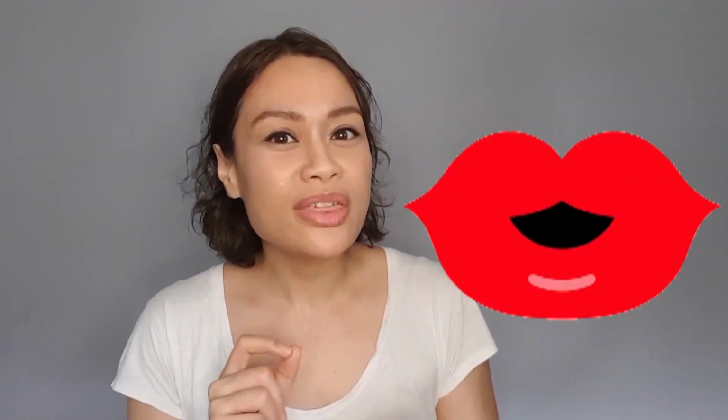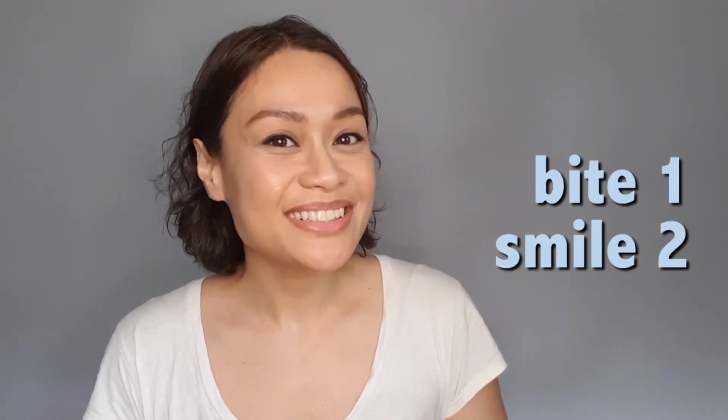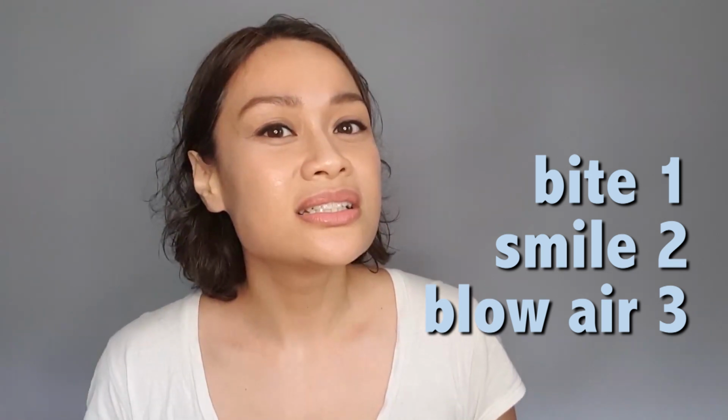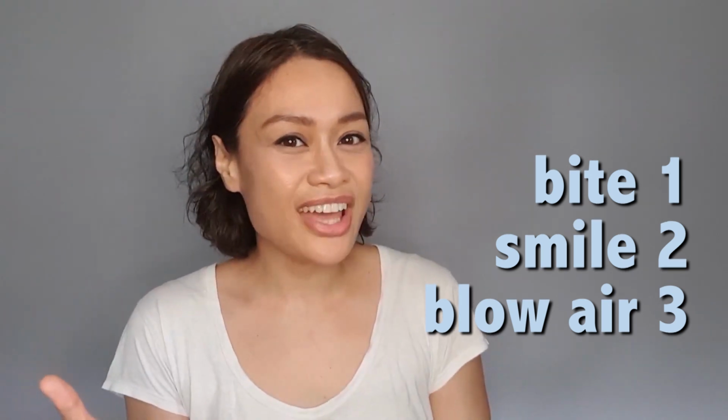But sa ibang children, again, you have to be very specific about paano mag-blow ng air out. You have to tell them na dapat hindi sa gilid pero sa harap. As if they're trying to blow the air out through their front teeth. So again, bite and smile and then blow air out. So if I do this, ano kayang tunog? So, hindi masyadong clear na S, right?